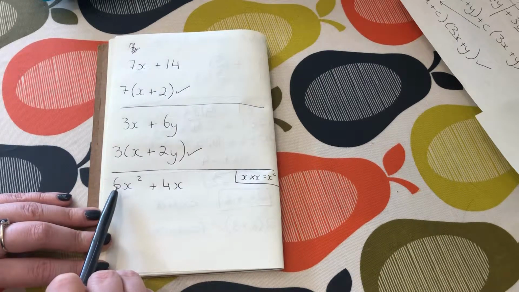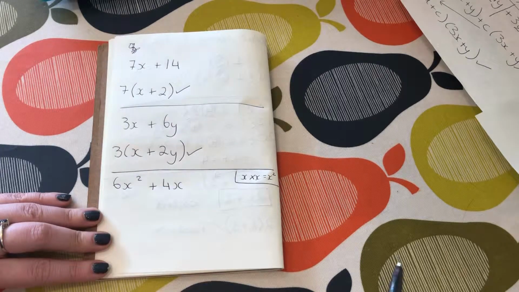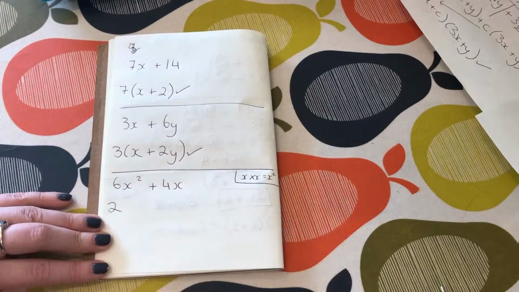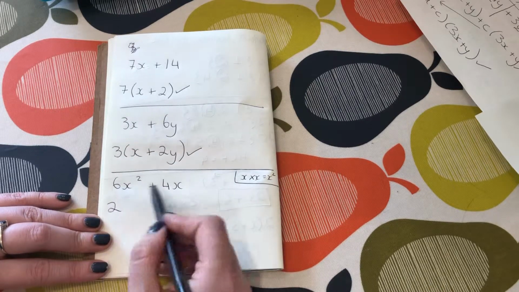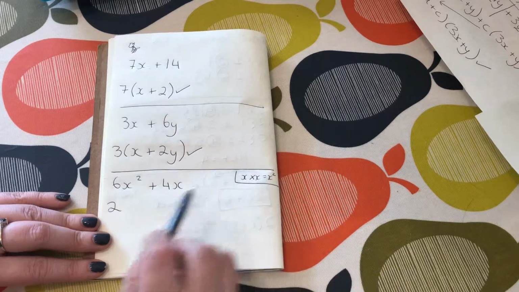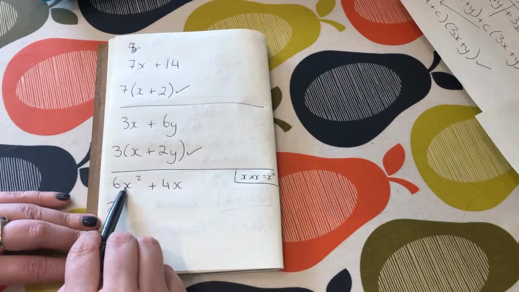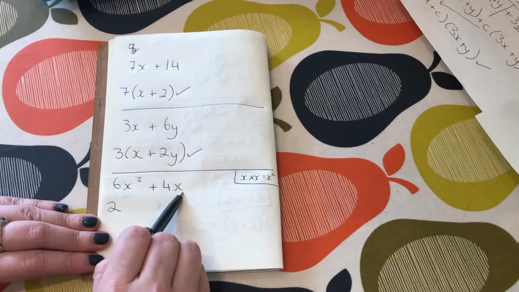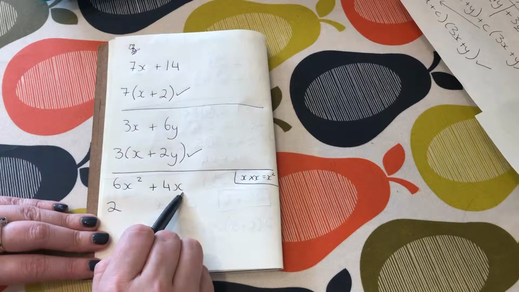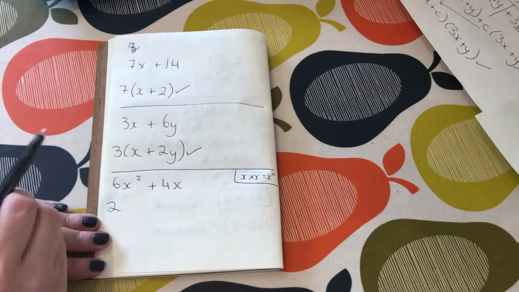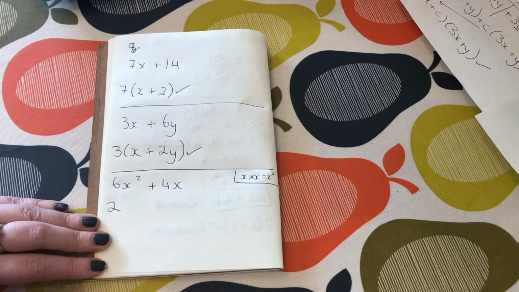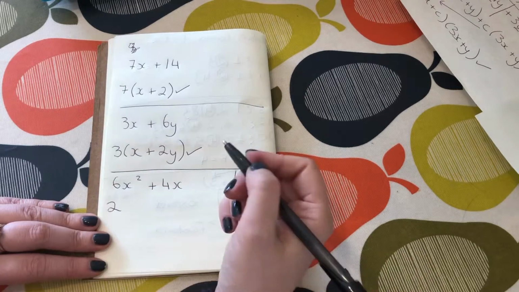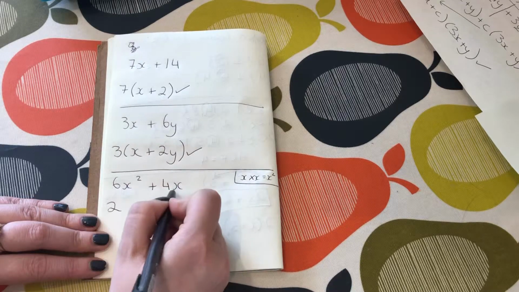So deal with the numbers first. What's the highest common factor between 6 and 4? Well, I know it has to be 2. 2 is the biggest number that will go into both of them. Now let's deal with the letters. We actually have something in common here. So here we have an x squared, which is x by x, so we've 2 x's here and we've 1 x here. So because we want to take out the most that we can, the maximum, numbers wise and letters wise, we can also take out x because there's x here and here.